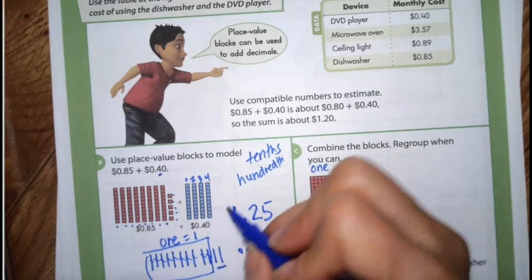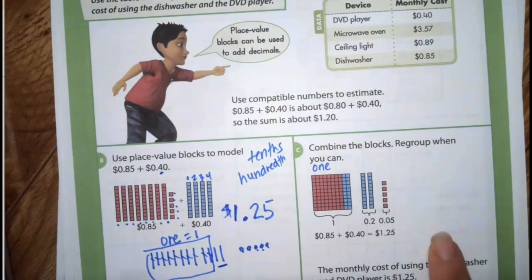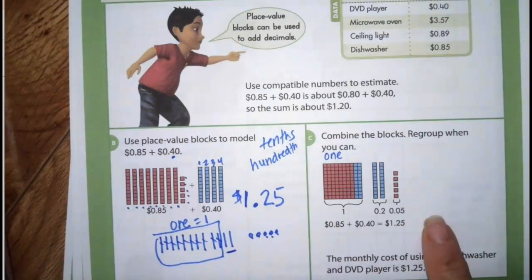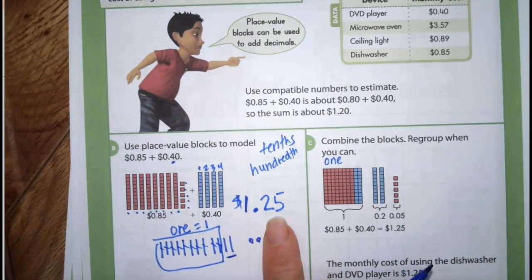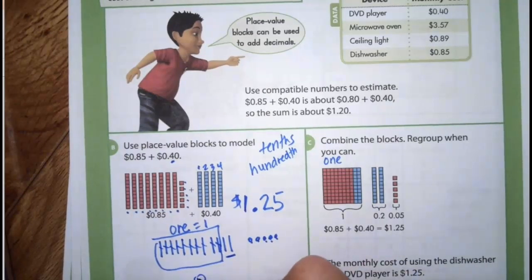Again, you can see over here, that's exactly what they did. They took it and they grouped it together, and I get $1.25. Now, if you're talking about money, remember that the tenths are really dimes. 10 cents is a dime, and your hundredths would be your pennies.